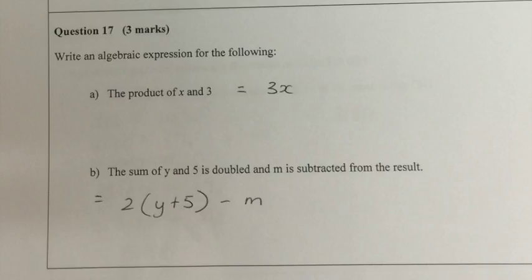Okay, B, the sum of y and 5 is doubled and m is subtracted from the result. So we've got y plus 5, and we'll put them in brackets, and we're multiplying it by 2, so we'll stick 2 out the front. And then we need to subtract m, so we just put a minus m in there as well, and that's going to be the expression for that question.